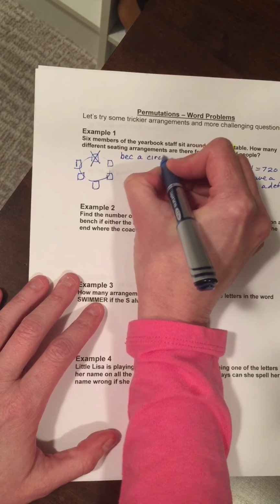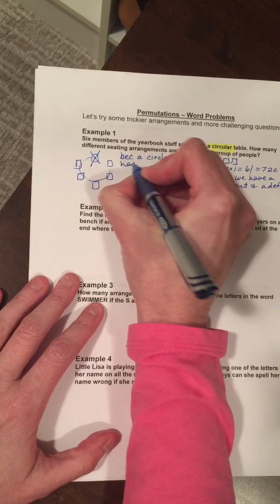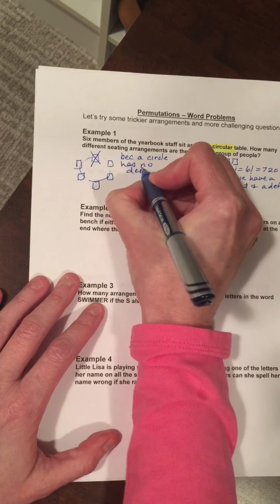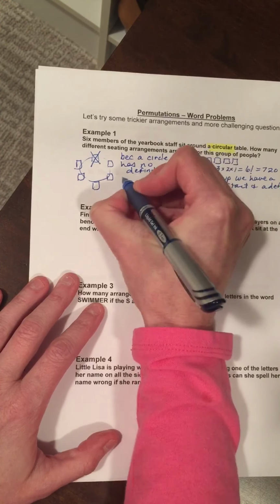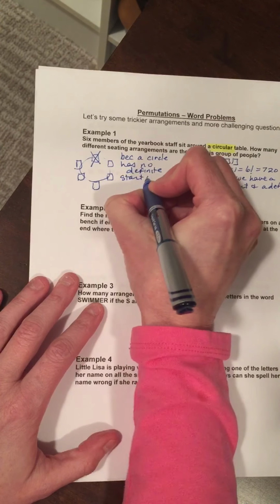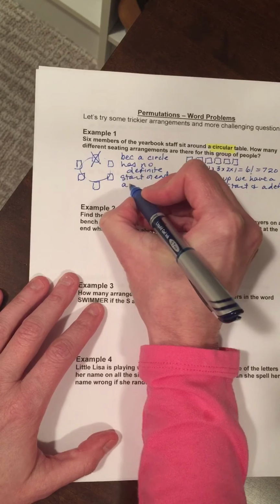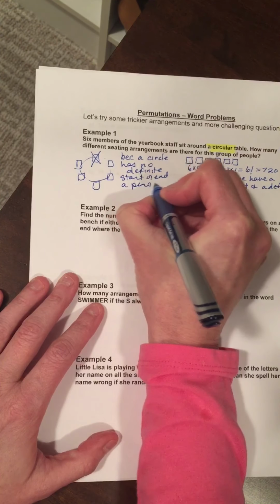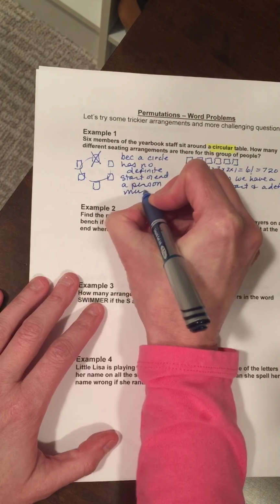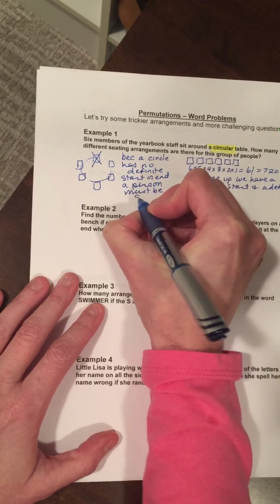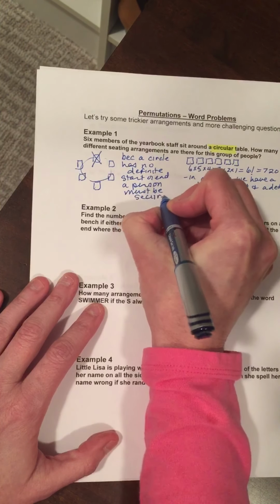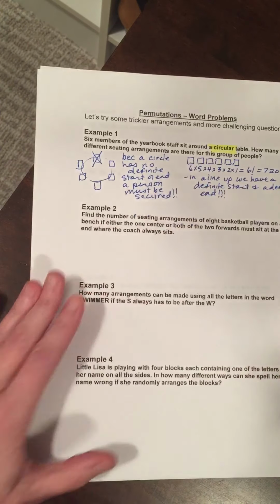Because a circle has no definite start or end, a person must be secured.